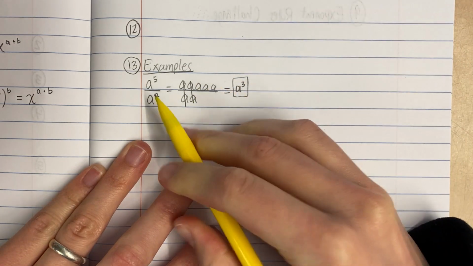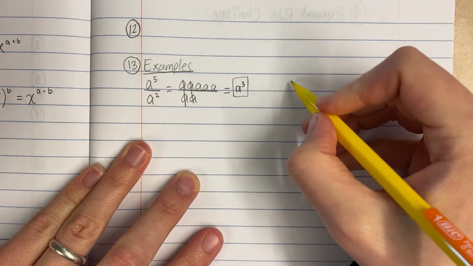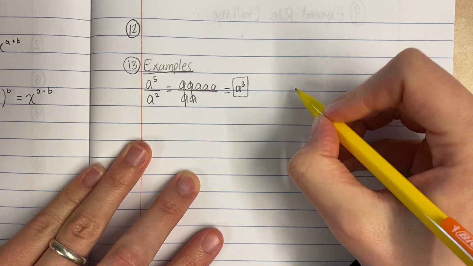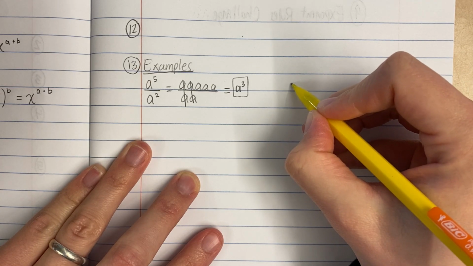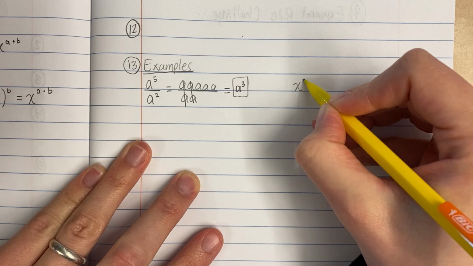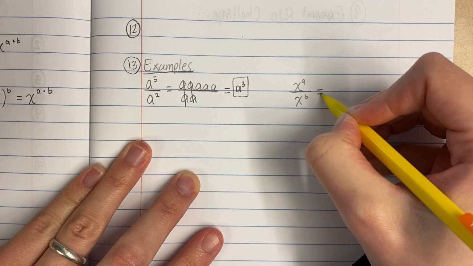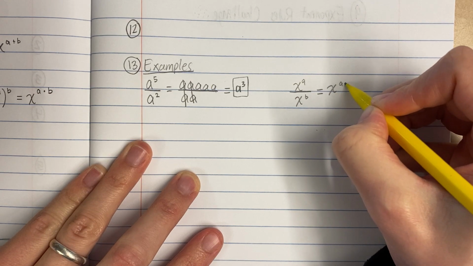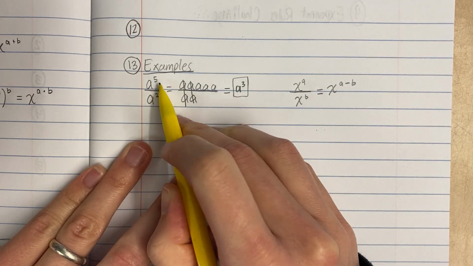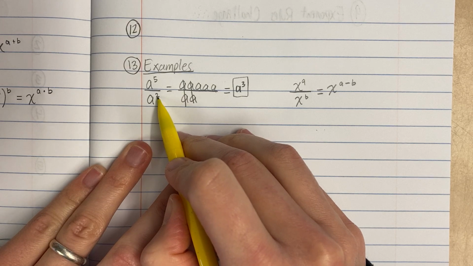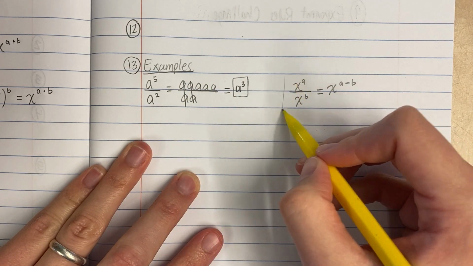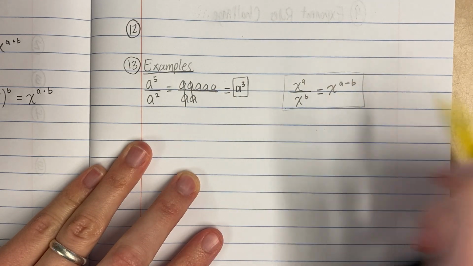And what you might notice is that 5 minus 2 is 3. So here's the rule, right? And we looked at these rules in the first video. But the rule is this: x to the a over x to the b equals x to the a minus b. So I can take the exponent on the numerator and subtract the exponent on the denominator. This is the kind of rule to reference there.